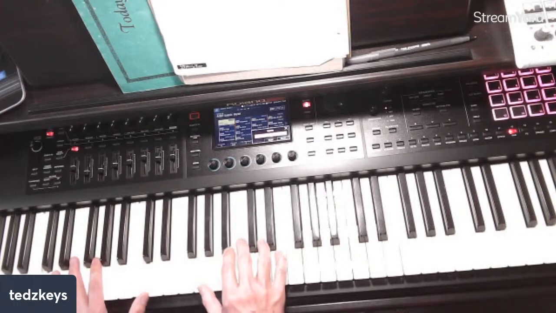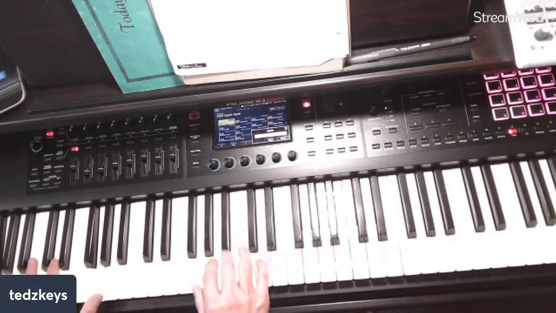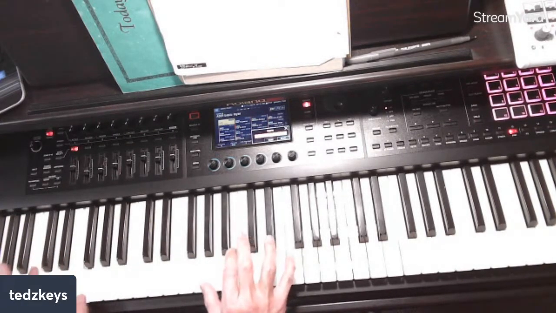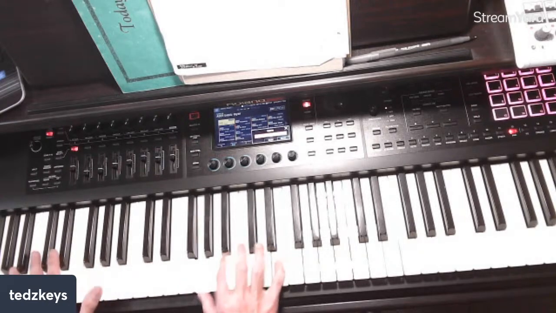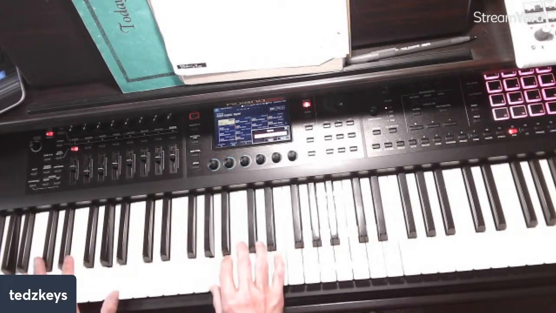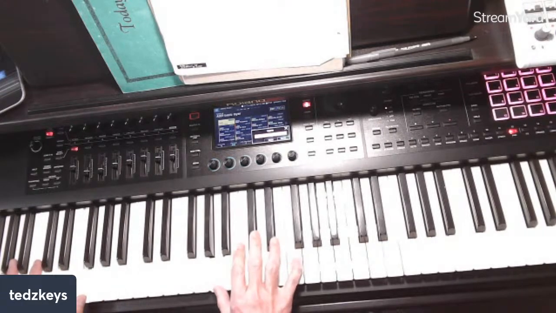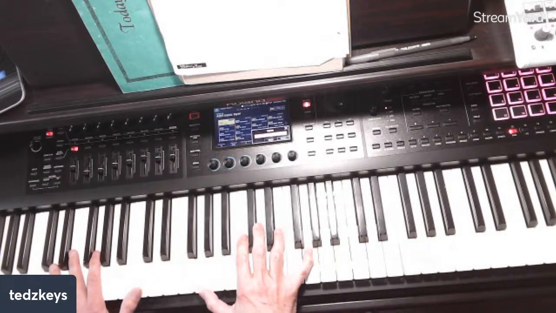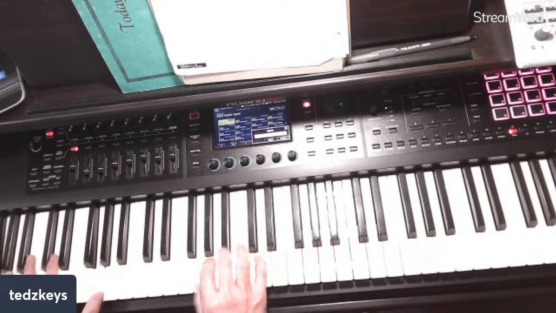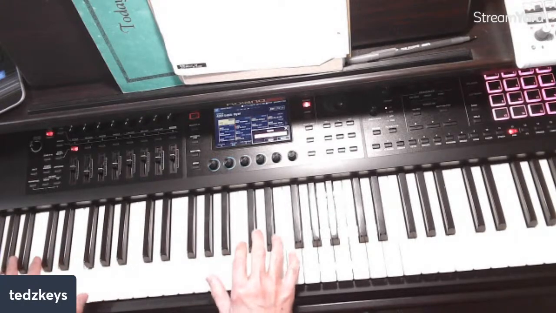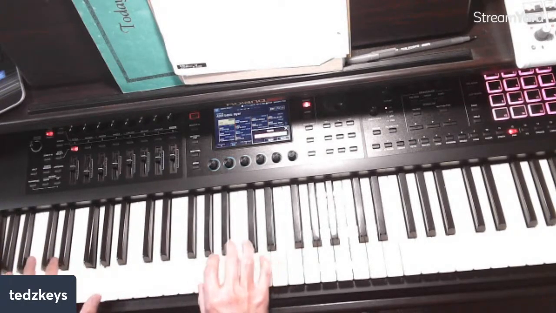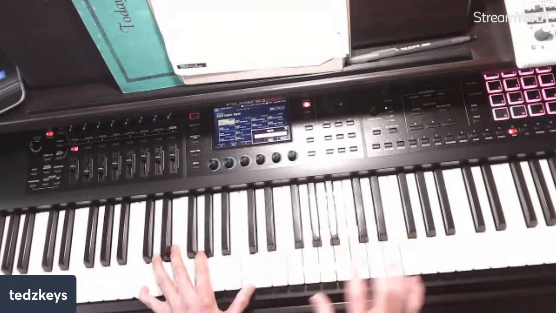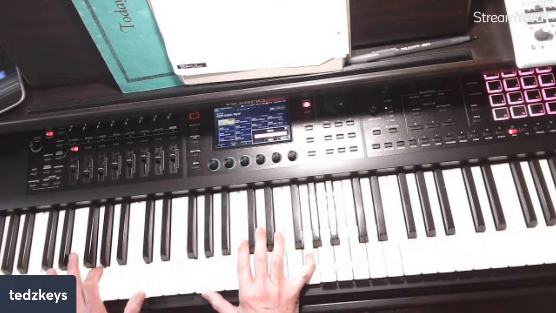So practice this. You have the quarter: one, two, three, four, one. Practice it in eighths: one and two and three and four and. Practice that also in sixteenths: one and a two and a three and a four and a. All right, you can go with that.